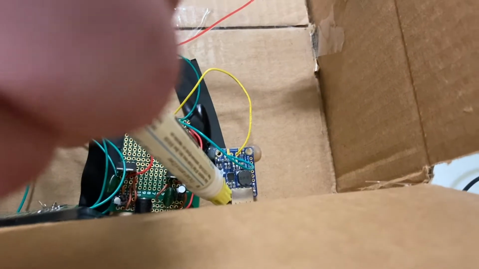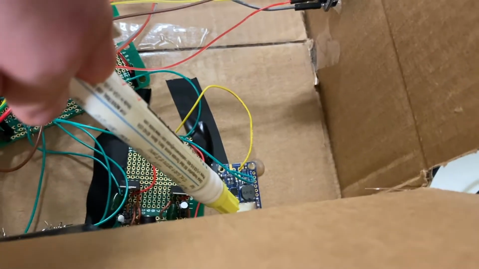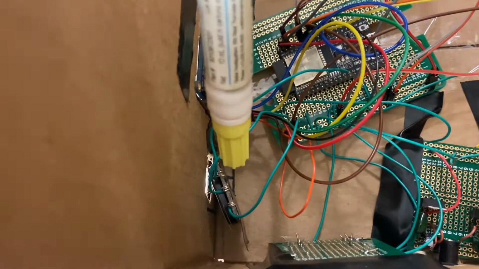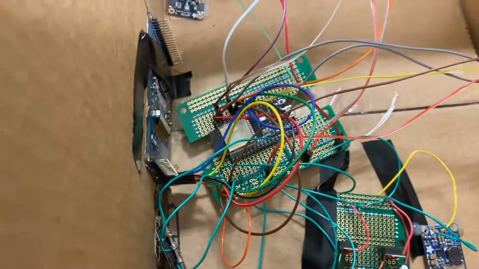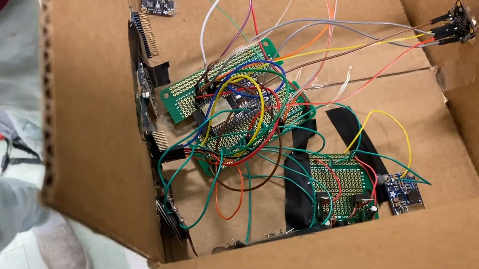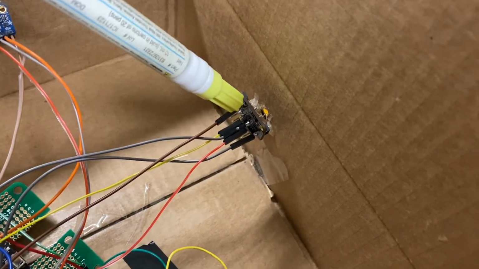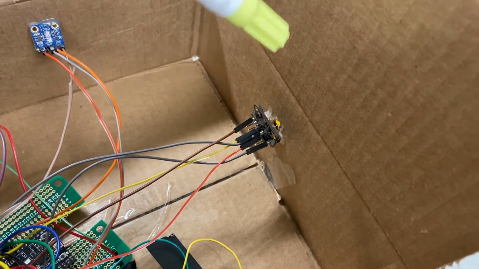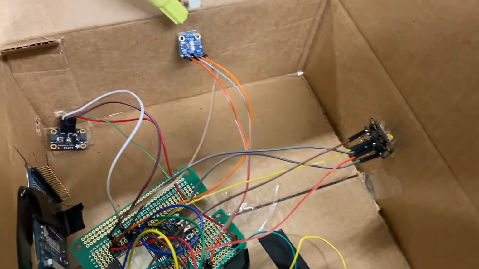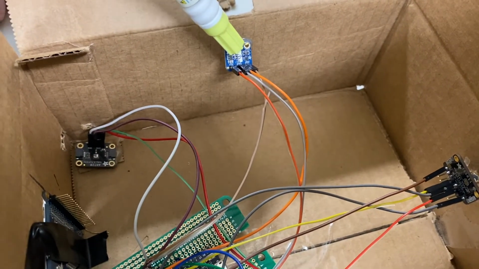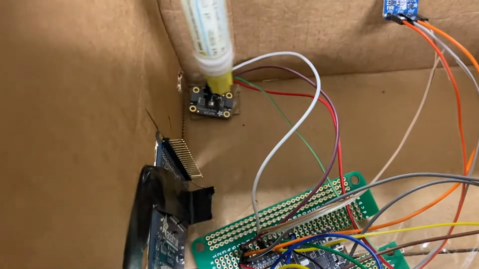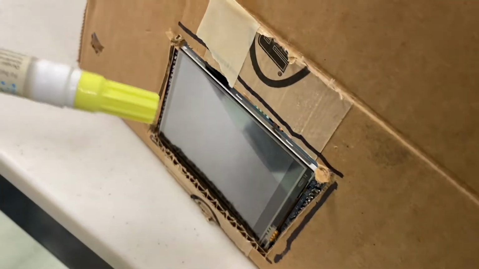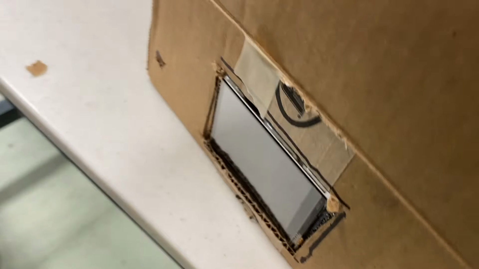Right here, we have the USB charging unit to be able to charge your phone. And right here we have our speaker and amplifier setup to play the alarm sound. Right here we have the various gas sensor for CO2 and such. And then right here we have our light sensor. And down here we have our humidity and temperature sensor. And then last but not least is the display to show all the information.